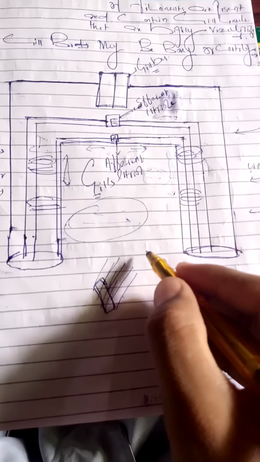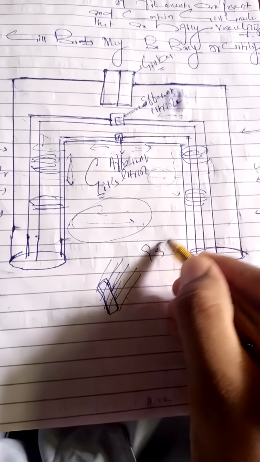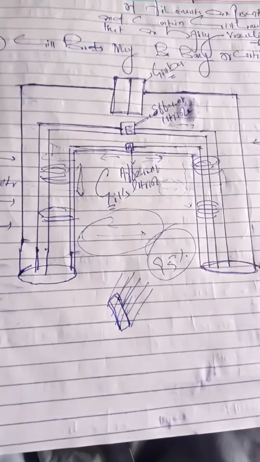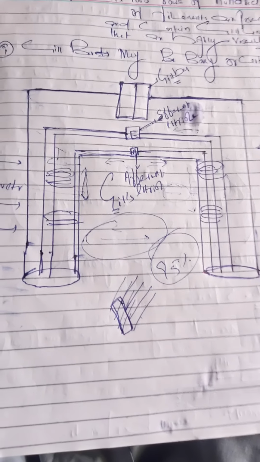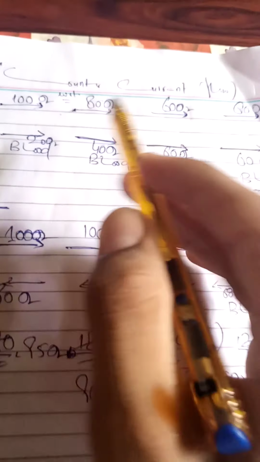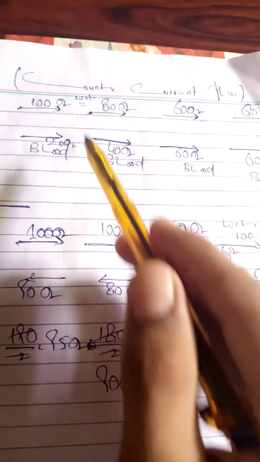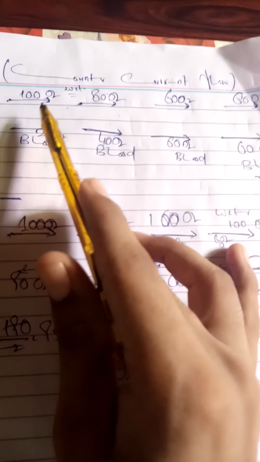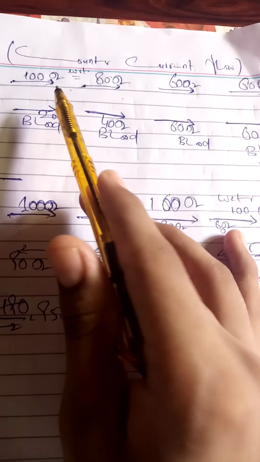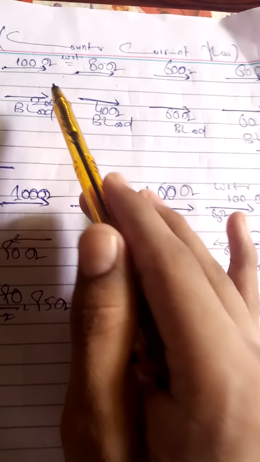This counter current flow allows the fishes about 95% oxygenation of the blood. How is this happening? See. For example, here this is the water and this is the blood. There are about 100 molecules of oxygen in the water and 20 molecules of oxygen in the blood.